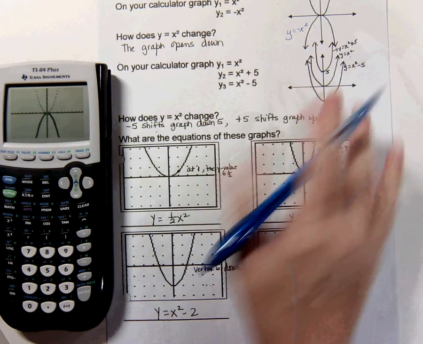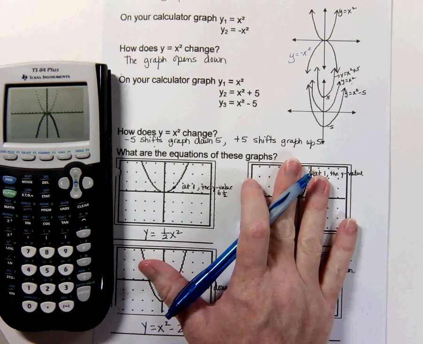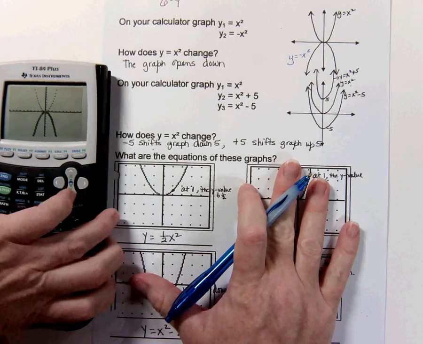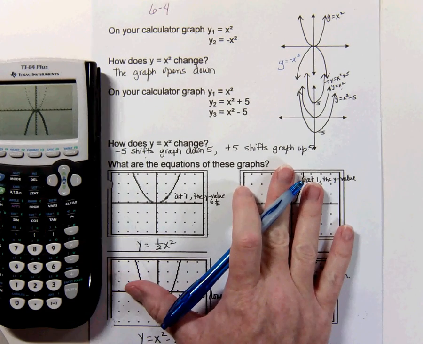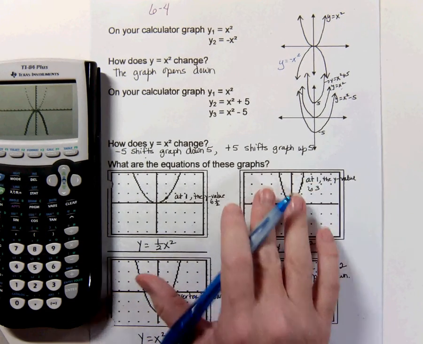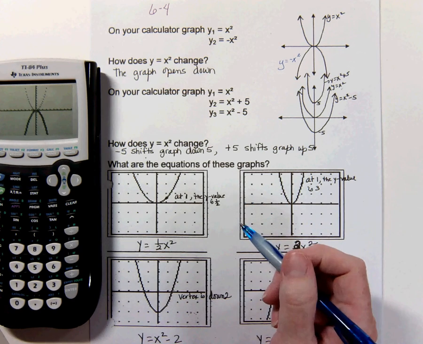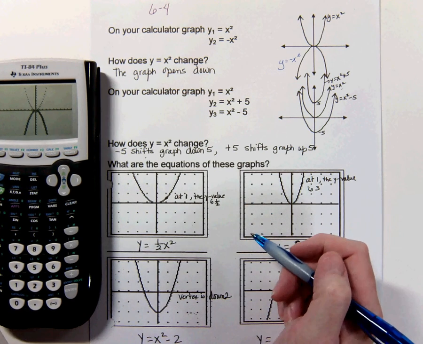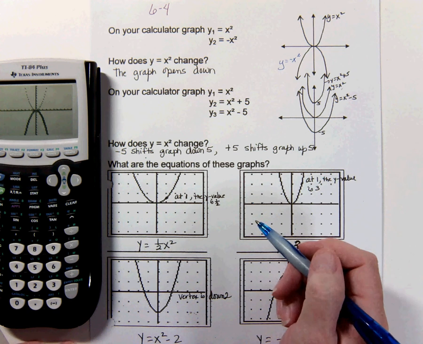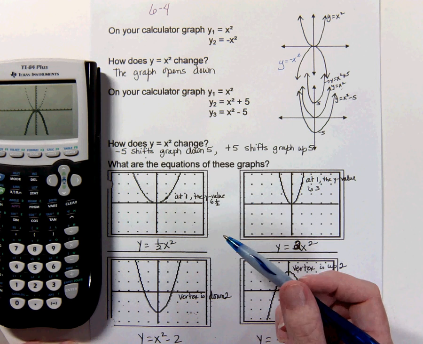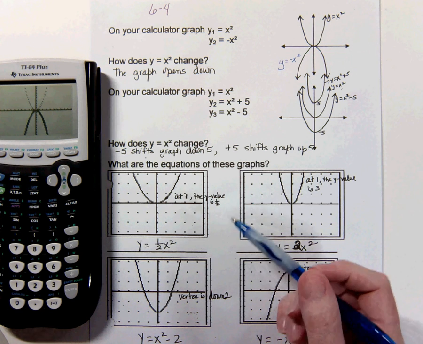Lots of things to remember. Oops, I didn't realize that wasn't in the view. A lot of things to remember on these, that you can always use your calculator in whatever equation is given to you. But we're going to go through some examples of just trying to look at the graph and decide what the equation would be. But let's look at one last thing.